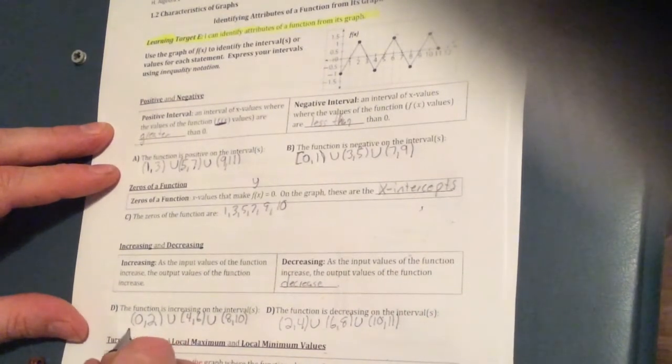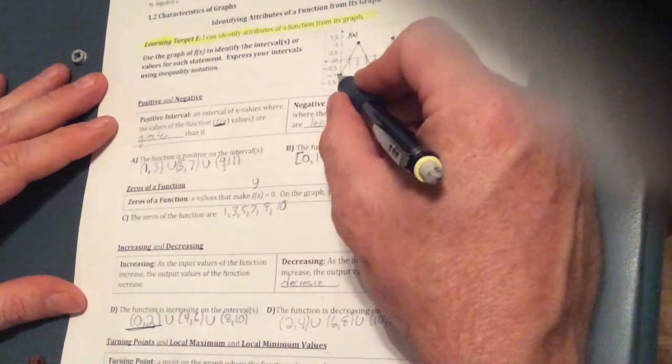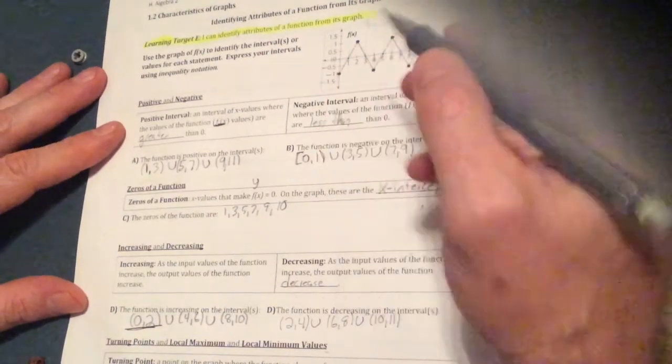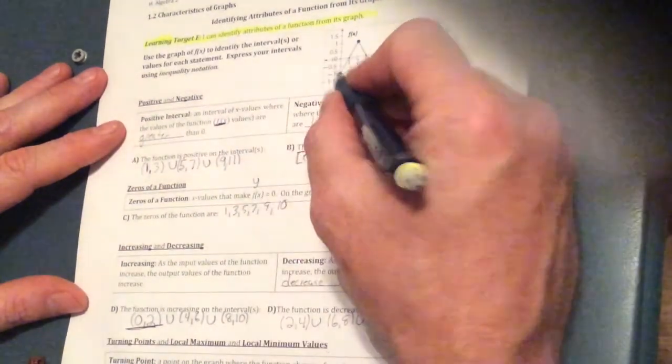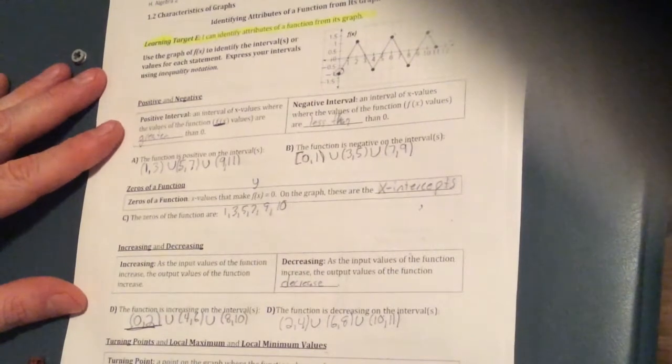Now, I gotta admit, I'm a little hazy on something. So I'm going to underline this, and I need to check that later. I believe it's neither increasing nor decreasing right here, but part of my brain wants to check this point to find out if this is a bracket or a parenthesis. So I'm going to go back and look at that point later and we'll find out.